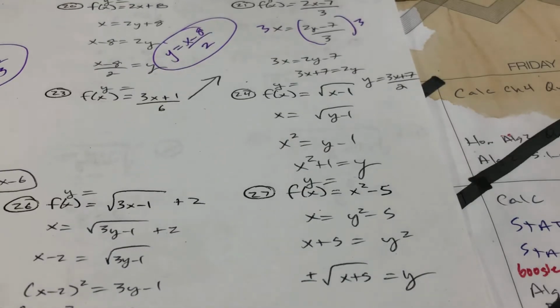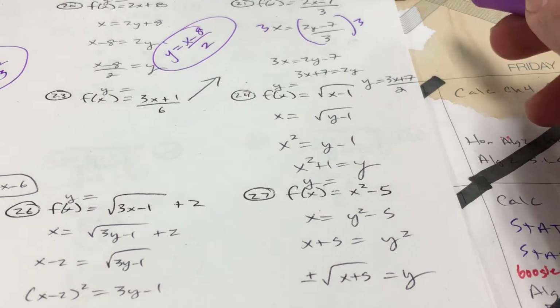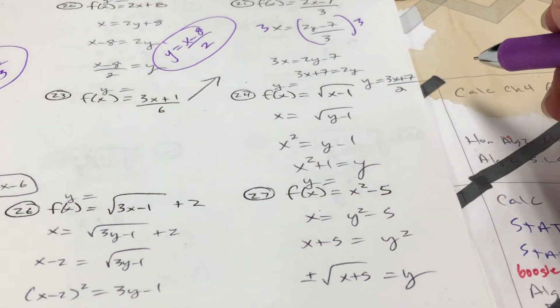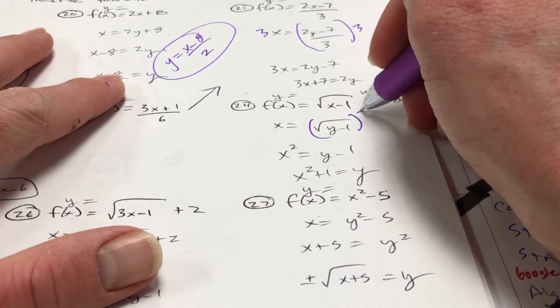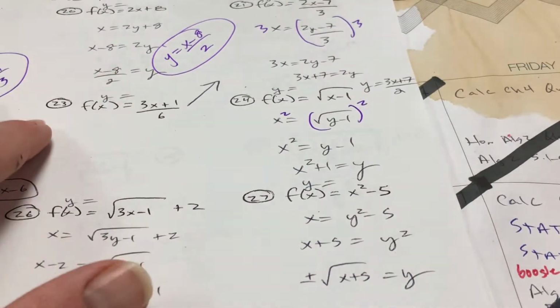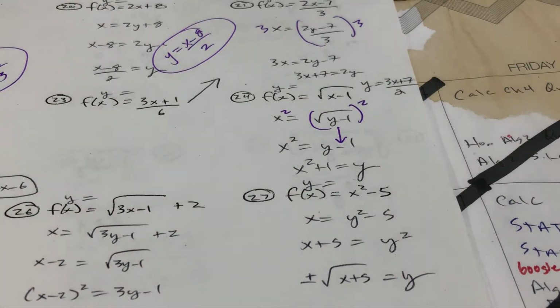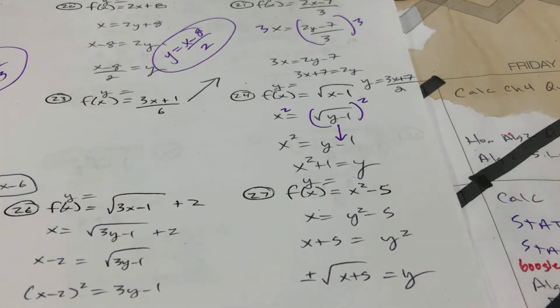All right. 24, I have y equals the square root of x minus 1. So x equals the square root of y minus 1. I need to free y. Y is in a square root. The opposite of taking a square root is to square both sides. X squared is now equal to, when you square a square root, those operations undo each other. So out pops the y minus 1. Add 1 to both sides.